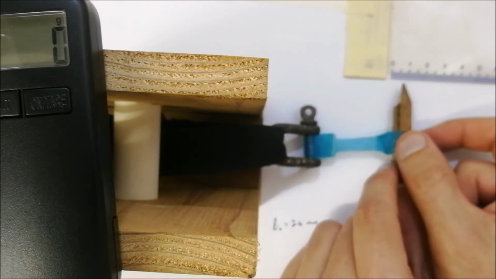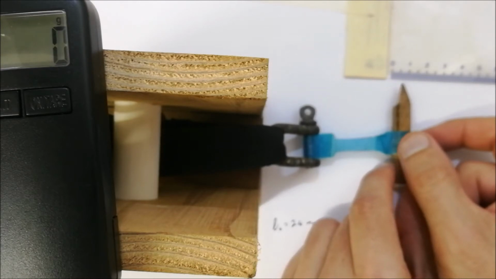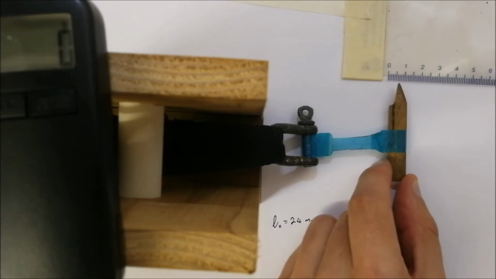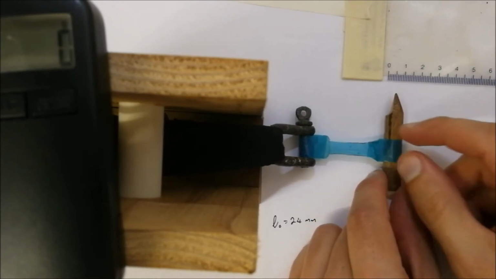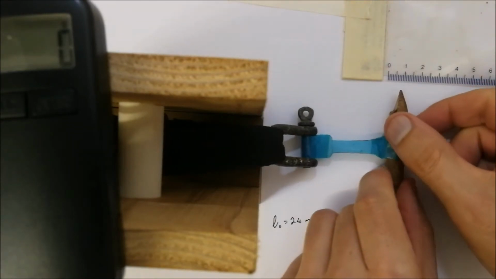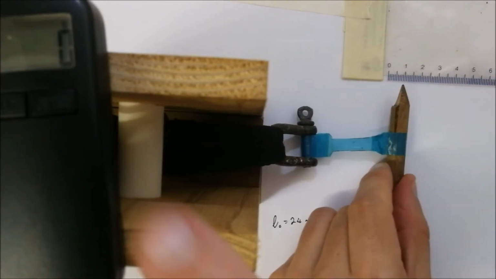The 0 position is already a bit different; it's set at about 6 millimeters. So it shows that this has stretched and got longer.